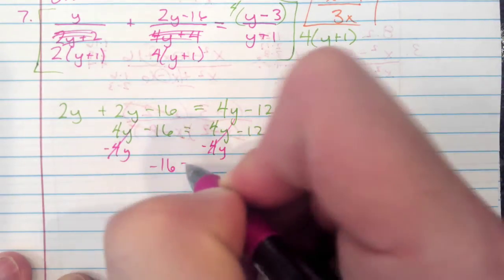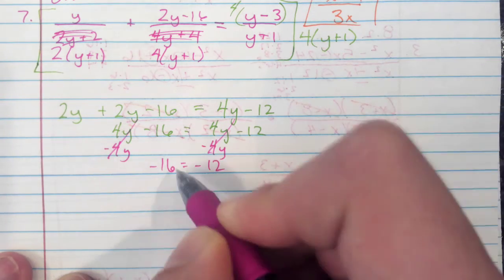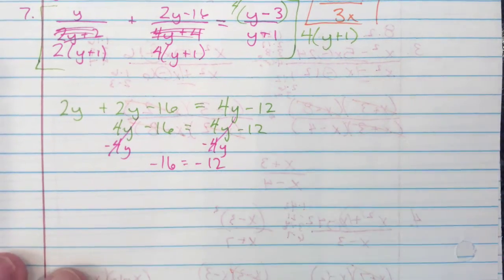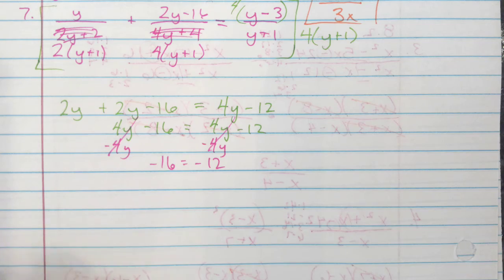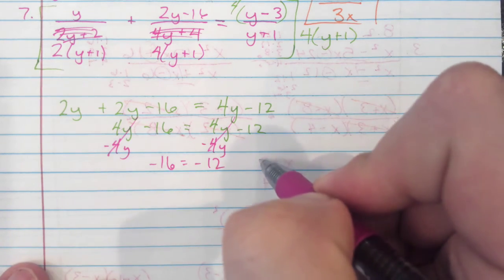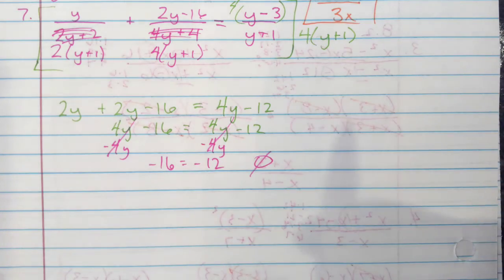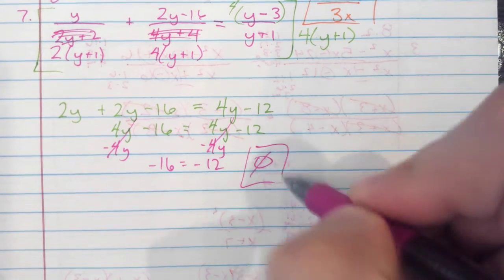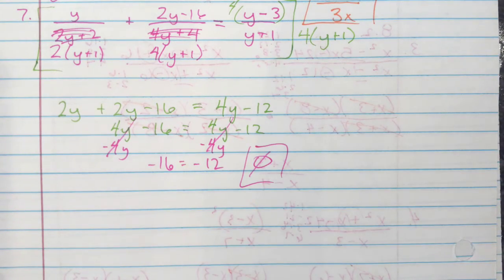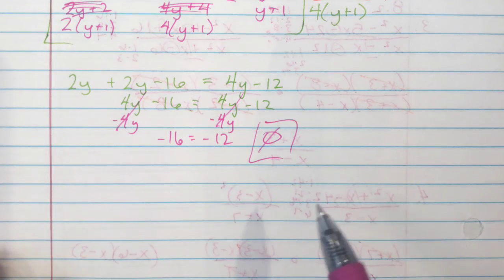And it looks like I have negative 16 equals negative 12. So this is weird. We got to stop and think about this. Does negative 16 equal negative 12? No. So this one doesn't produce a solution. There's going to be no solution that works to number 7. So no solution is our answer. And remember, on these problems, if you do get a solution, you got to plug it back in, make sure it does work. It doesn't make a 0 in the denominator somewhere.